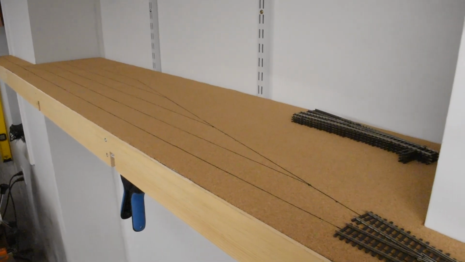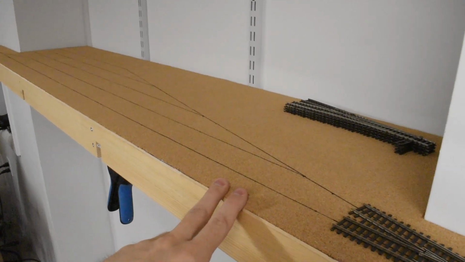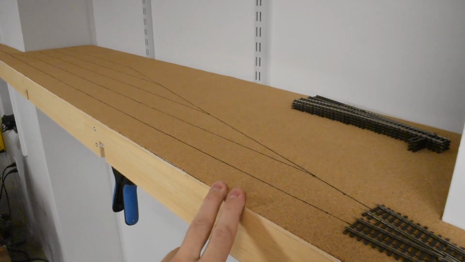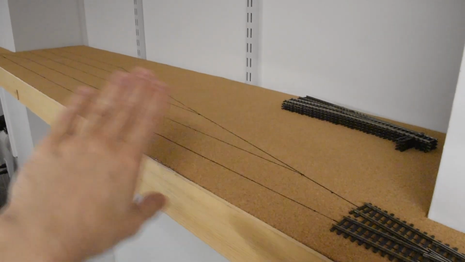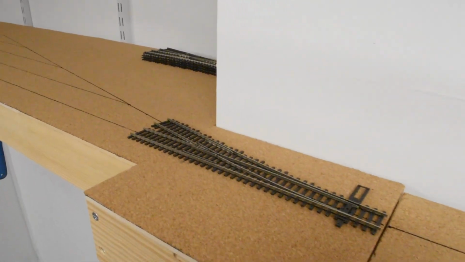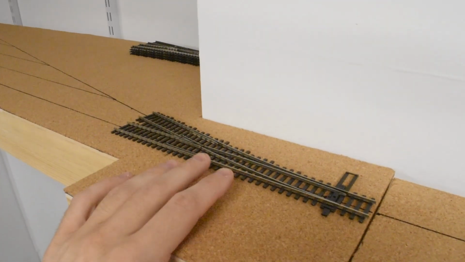All of the lines for the track plan have been transferred over to the modules. Again, I just measured from the edges and, using that laser level, a straight edge and a Sharpie, drew out all the lines on both this side and the other one. And then all I have to do now is start putting some track down.